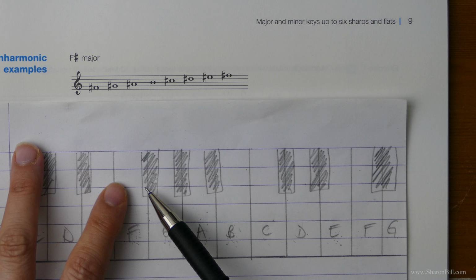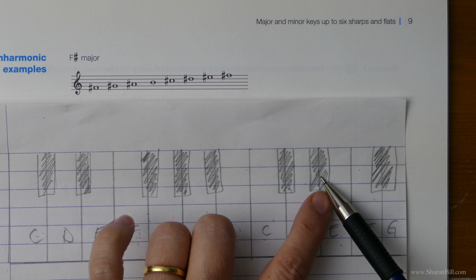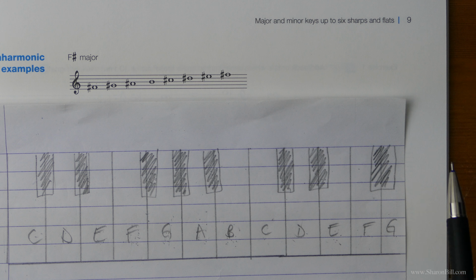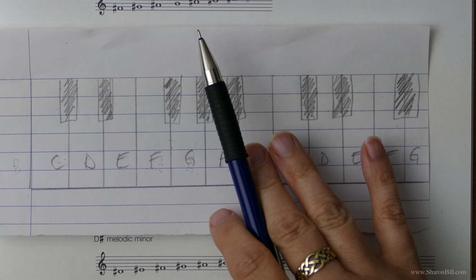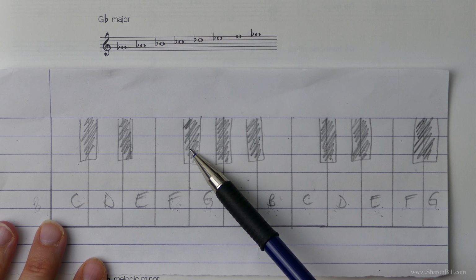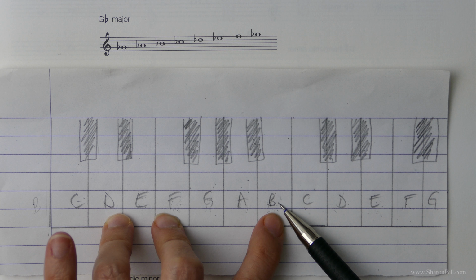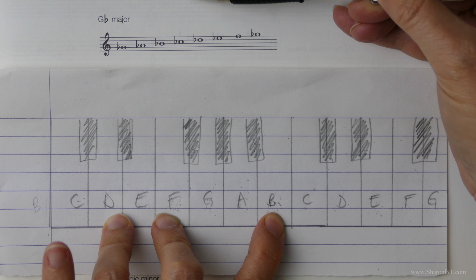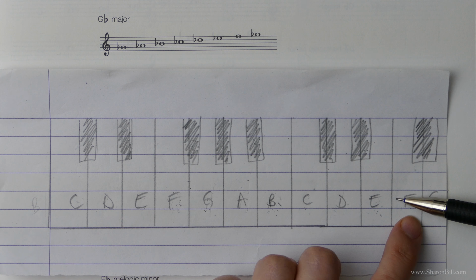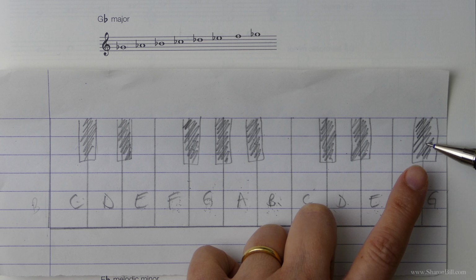So here we've got F sharp, G sharp, A sharp, B, C sharp, D sharp, E sharp, F sharp, which is exactly the same as if you're looking at G flat major: G flat, A flat, B flat, C flat, which would have been corresponding to the B, D flat, E flat, F, which would have corresponded to the E sharp in the sharp enharmonic version, G flat.